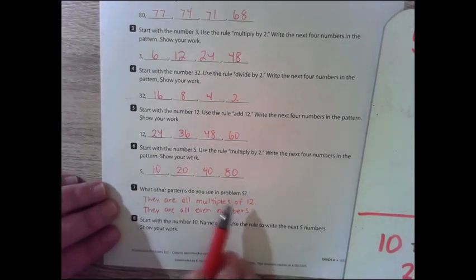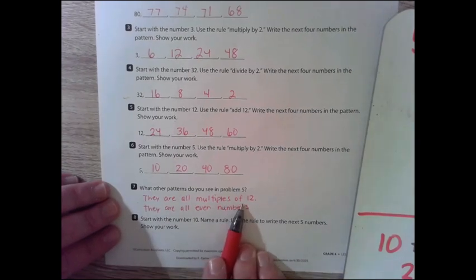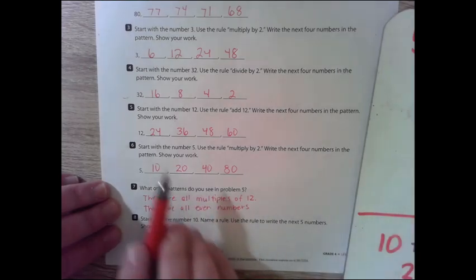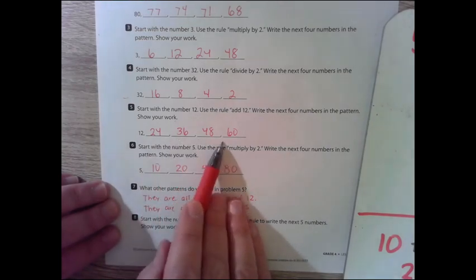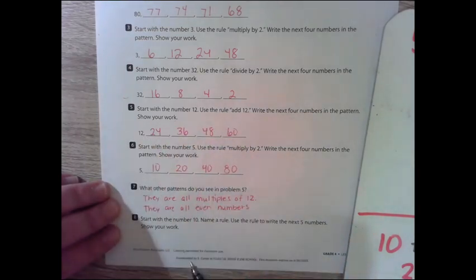We talked about a pattern in number 5, and I noticed that they're all multiples of 12. We were counting by 12s. Another pattern you may have noticed is that they're all even numbers. 12 is even, 24, 36, 48, 60. These are all even numbers.